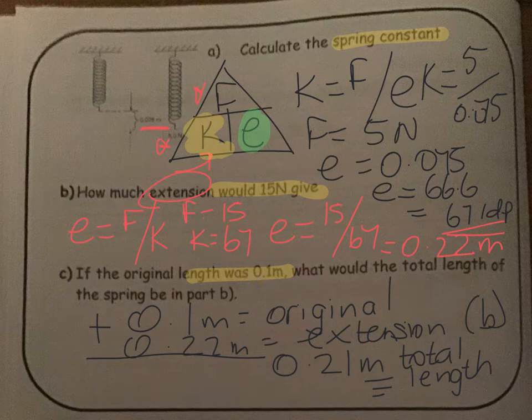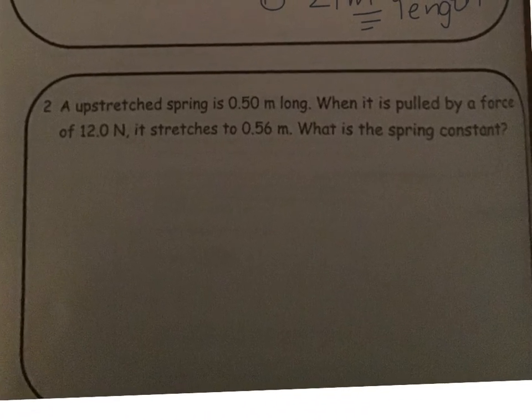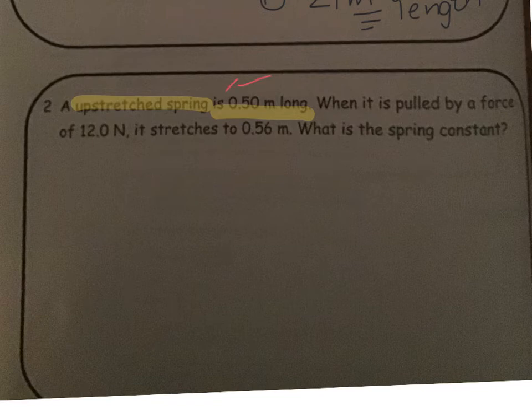So now we're ready to do question 2. Question 2 is asking us, just read through what you're being asked first of all. Can you get all the clues that you're looking for? The first one here is saying an unstretched spring. That's just being awkward. That means that the spring hasn't been stretched yet. So it starts off at 0.5 meters long. So that is before stretching.